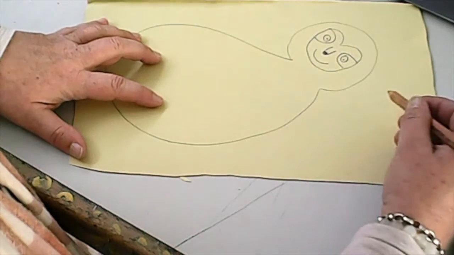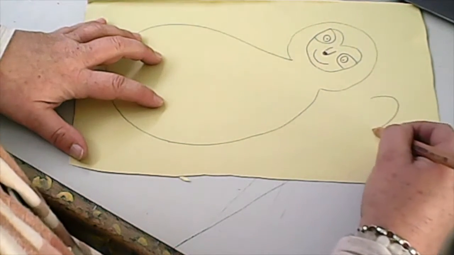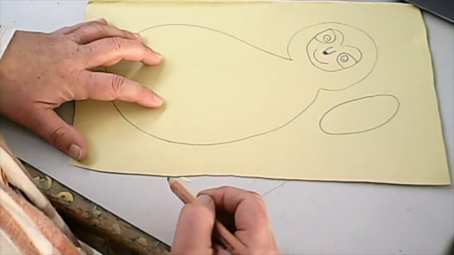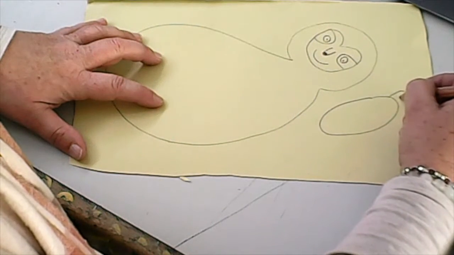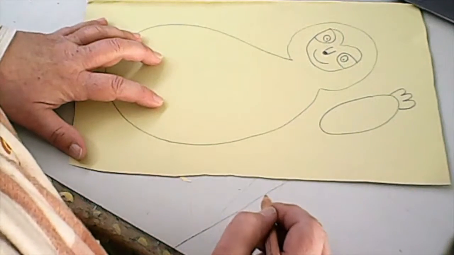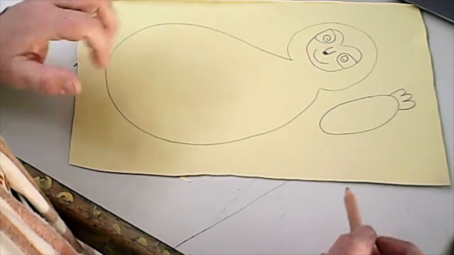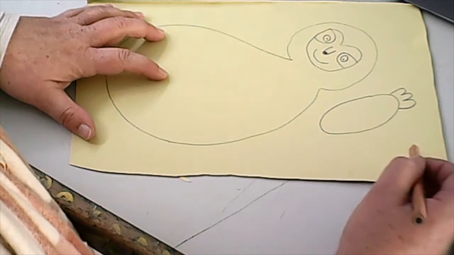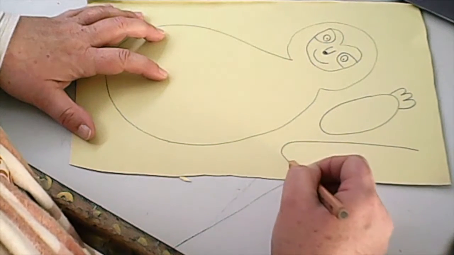On the side here, I'm going to draw another jelly bean shape, but kind of longer, and that's going to be his top arm with those 3 claws. Remember, those 3 claws are so he can attach himself to the tree. I'm going to do a slightly larger jelly bean for his back leg here.